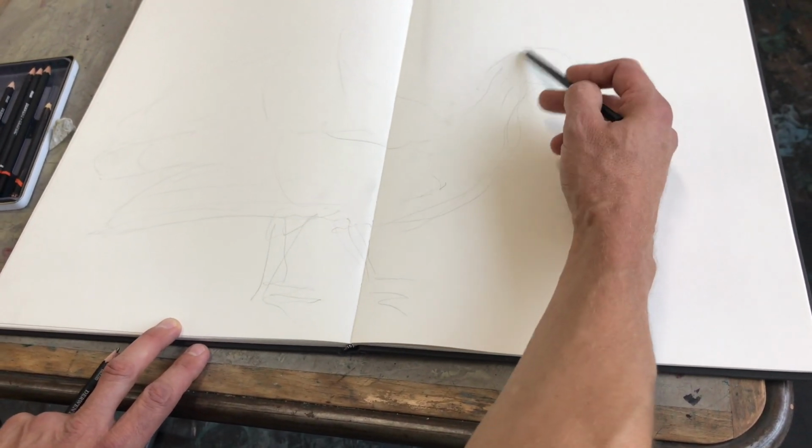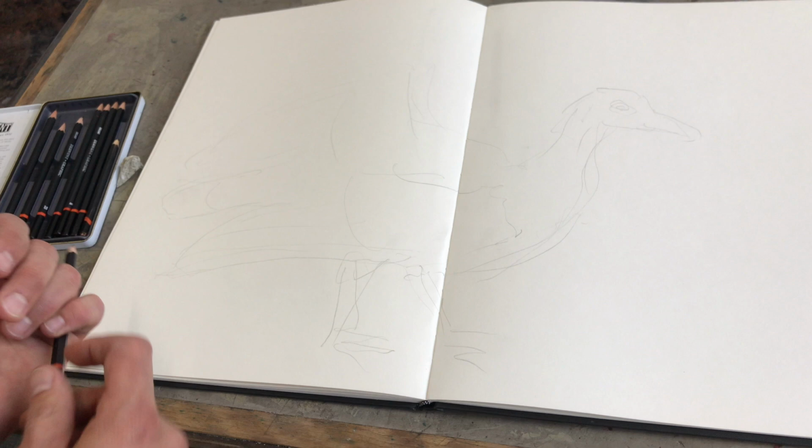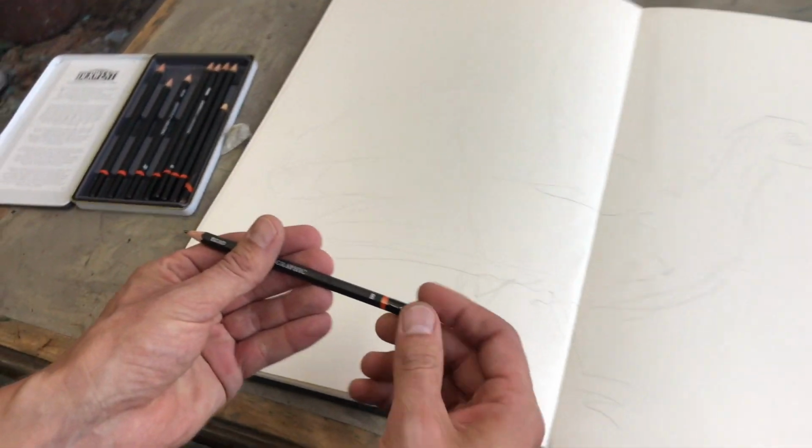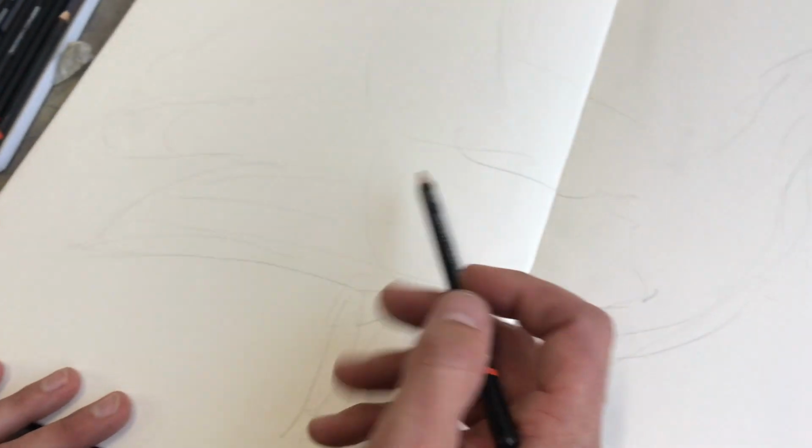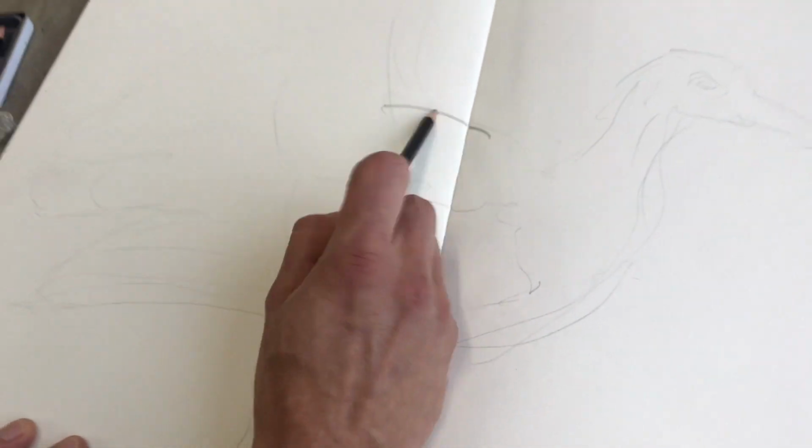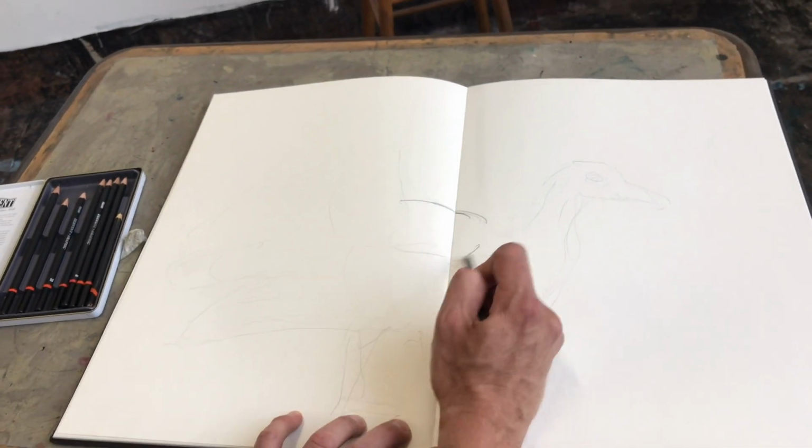Here's your quick draft. And now I'm going to take another pencil, my favorite ones. Oh no, this is a B. It's a medium one. This is good to kind of confirm some lines. See how much darker it is already?